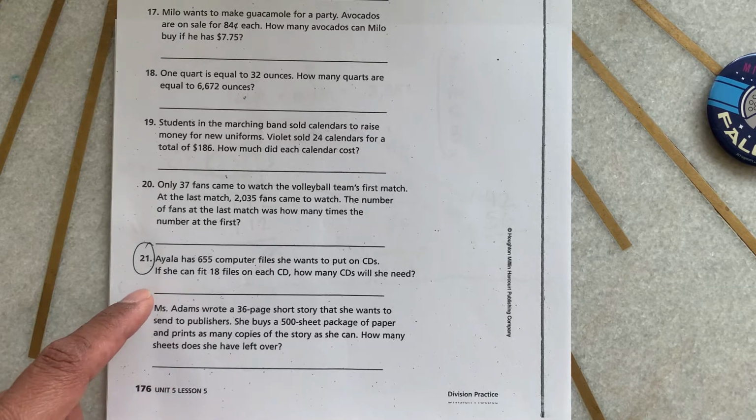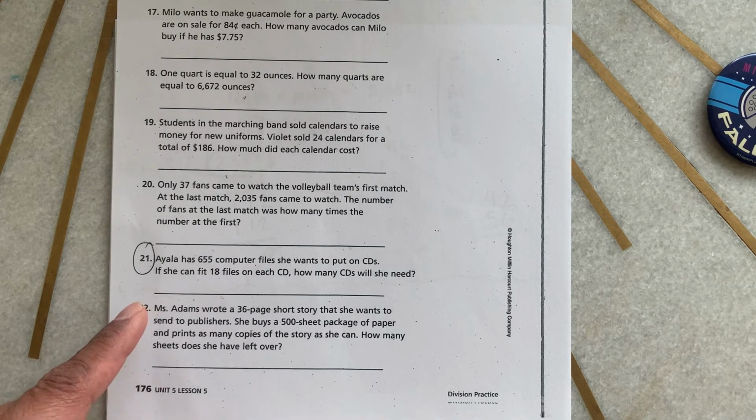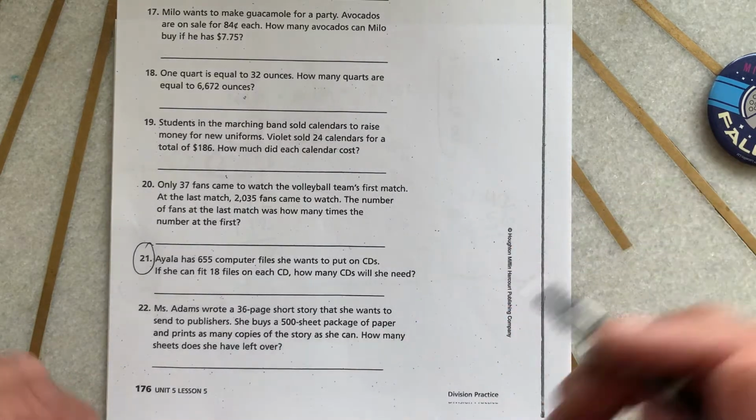This is a weird problem because we don't really put things on CDs anymore. So you might not get it, but I'm going to explain it the best I can. This is something we used to do a long time ago.